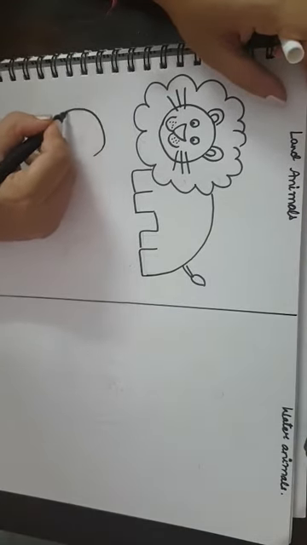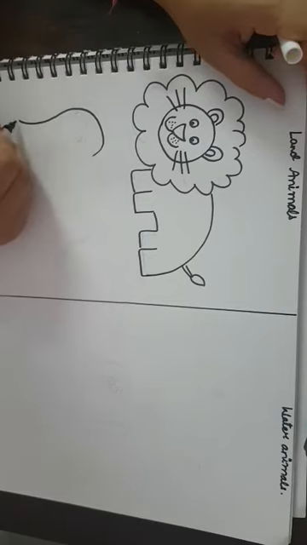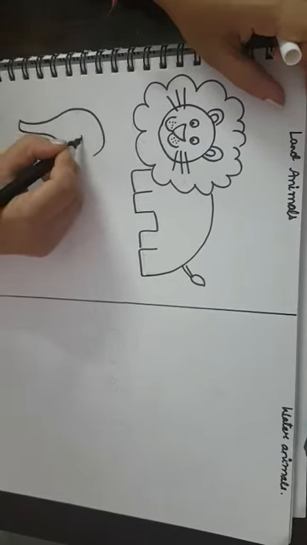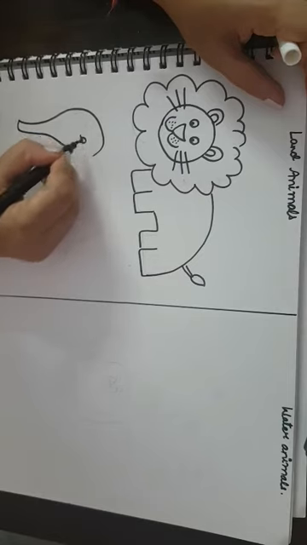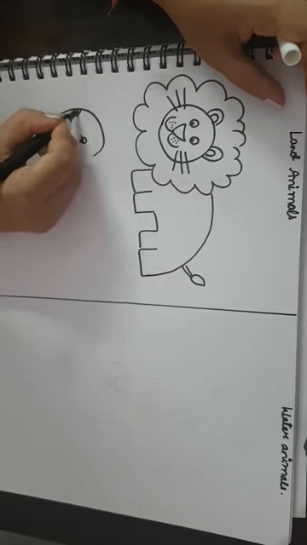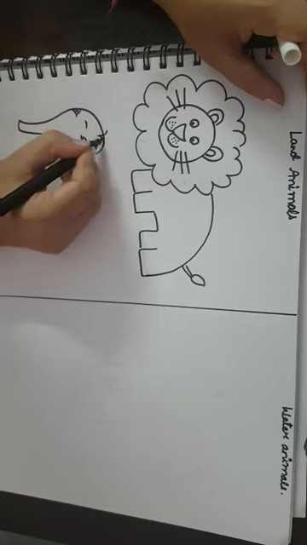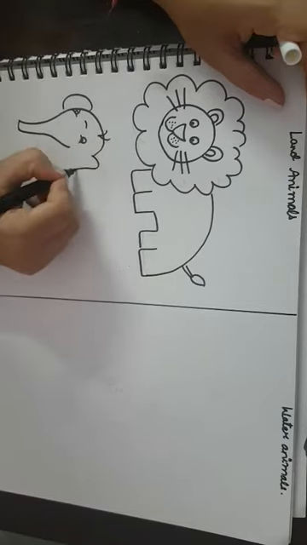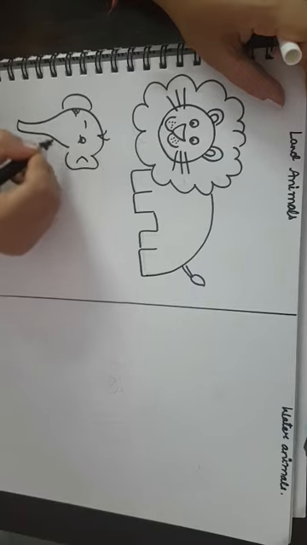For the elephant, first I'll draw this trunk, and then for the eye I'll make a little semicircle. For the ear also I'll make a semicircle.